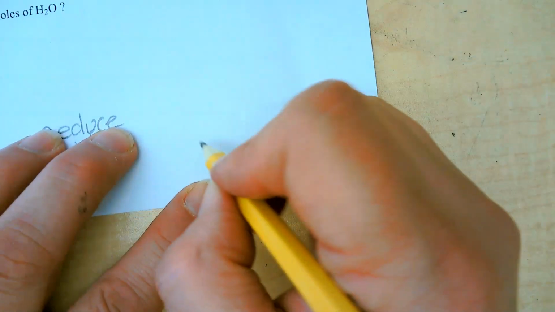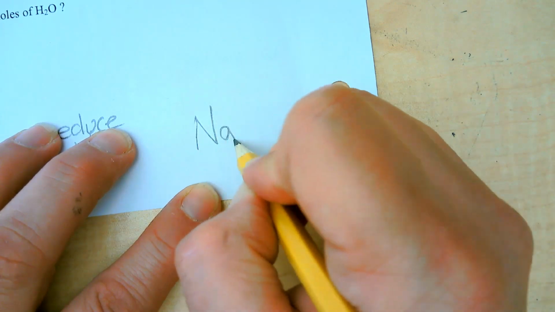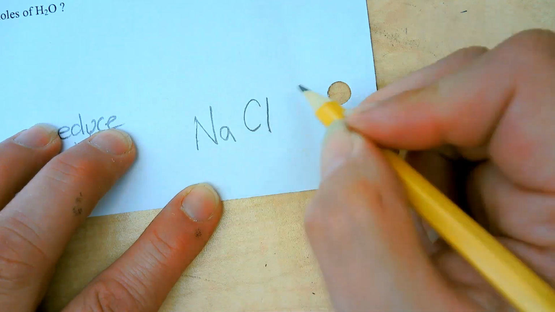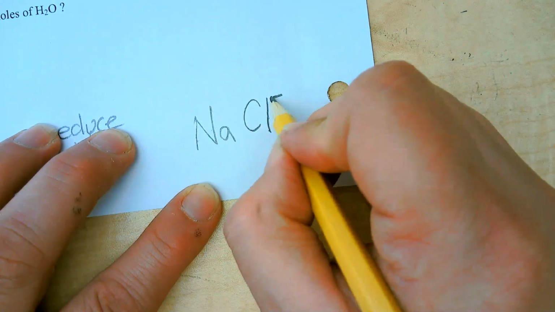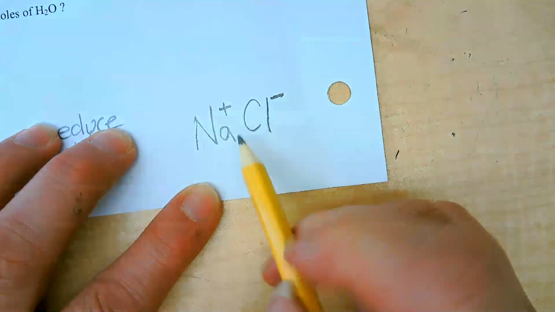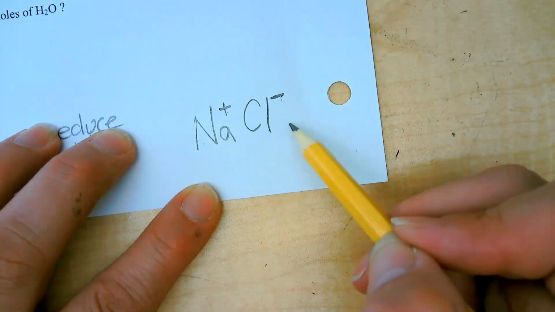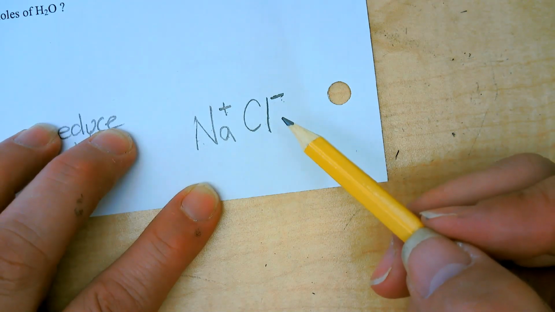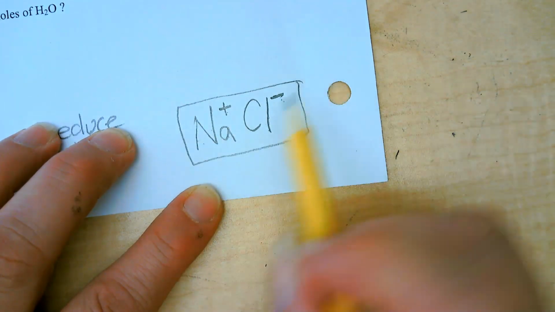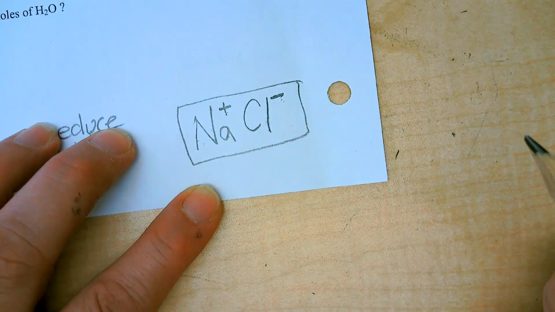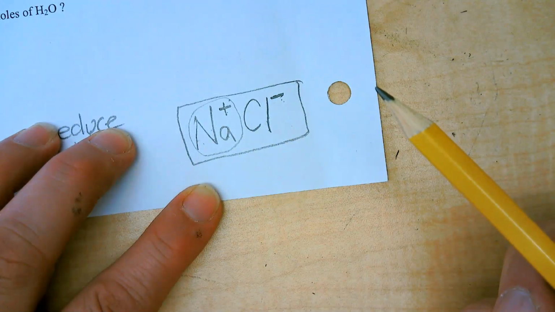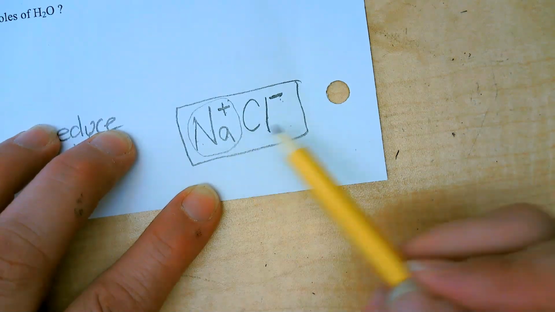Just to remind you, sodium chloride is made when a sodium atom gives an electron to a chlorine atom. It gives it away, giving the chlorine atom a negative charge and the sodium atom a positive charge. These 2 ions are then attracted to each other, and that attraction is an ionic bond. So this right here is a molecule of sodium chloride. This is an ion of sodium. So just keep that clear.